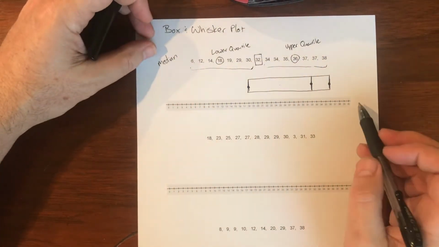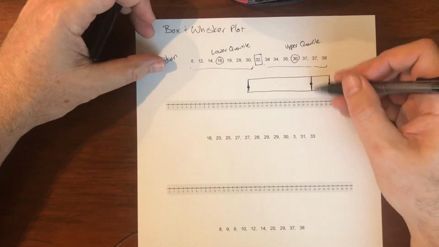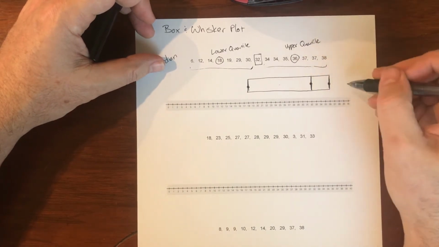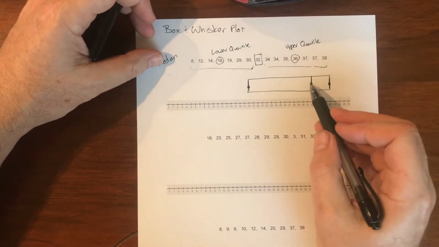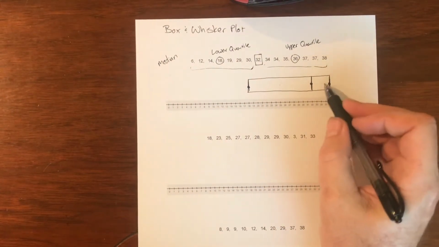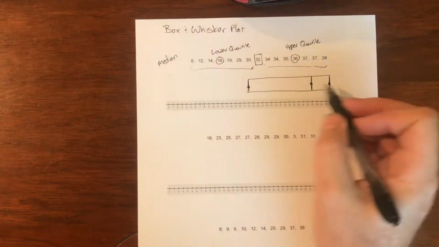So if this was an exam worth 40 points, half of the kids scored better than 32 and half scored less. Now you can see here that the next quarter, from 50% of the kids to the 75%, scored between 32 and 36 points. Now this is only 3 bits of data.